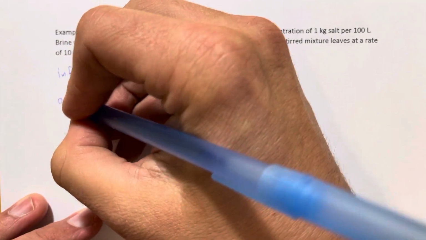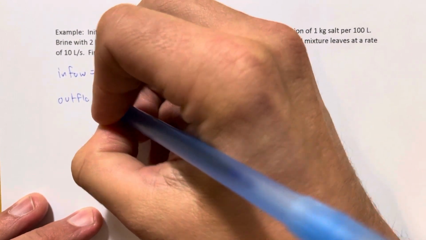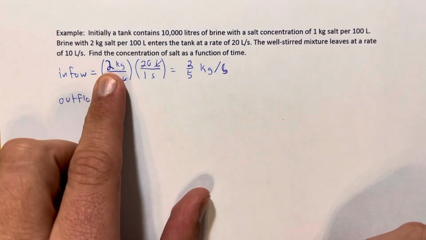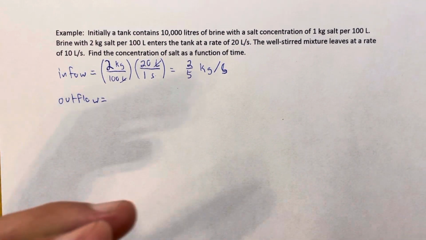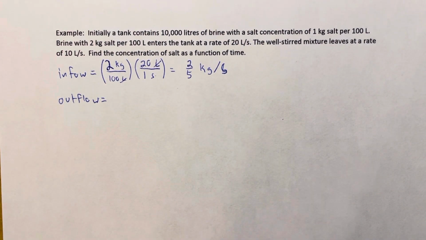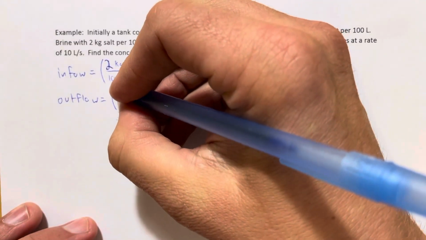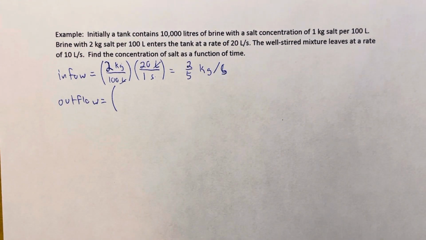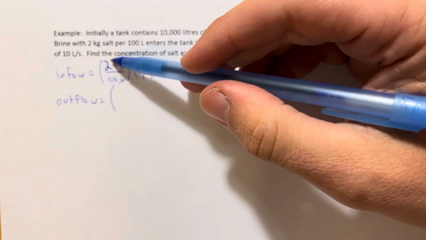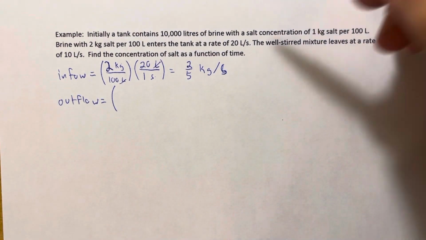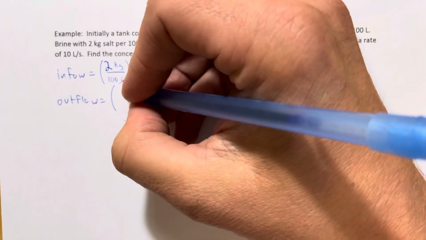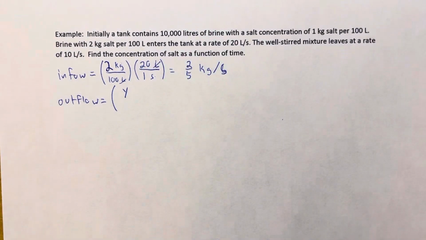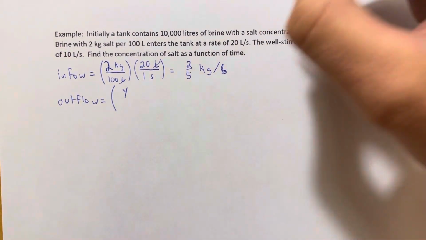We need outflow as well. What is our outflow rate? Once again, we need a concentration of the mixture that's leaving the tank, and then we need a rate at which it's flowing out of the tank, which multiplies with that. In this case, the concentration won't be a constant because the amount of salt in the tank is changing over time. So I don't know that it's a constant 2 kilograms or 100 kilograms or anything like that. But that's what our function y is supposed to tell us. Remember, y represents the amount of salt in the tank at any given time.